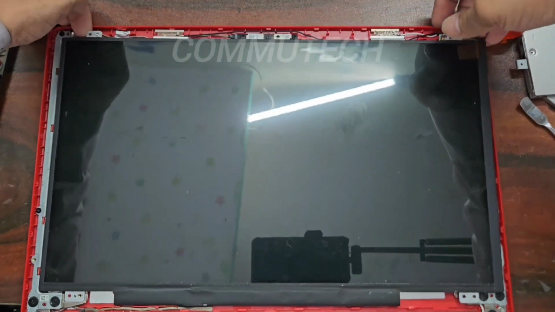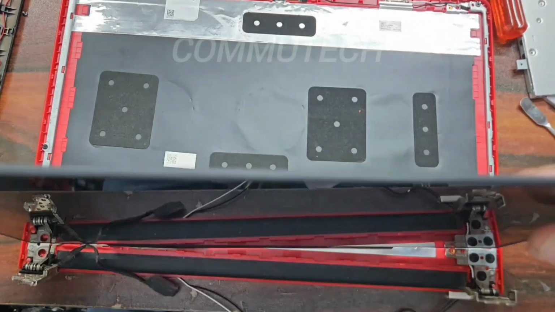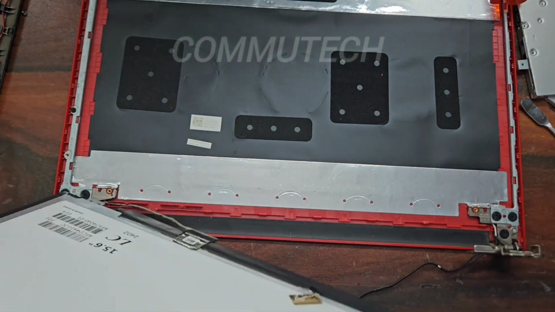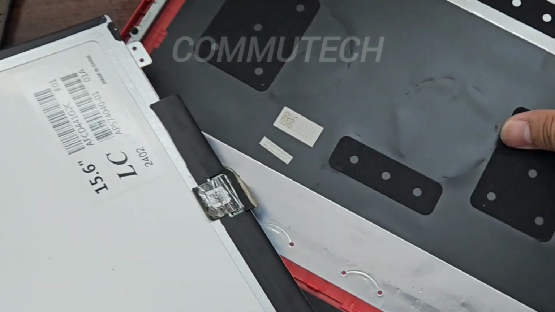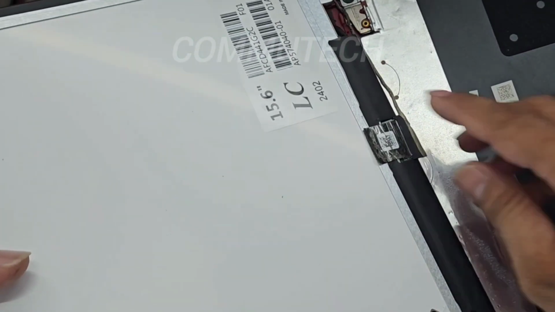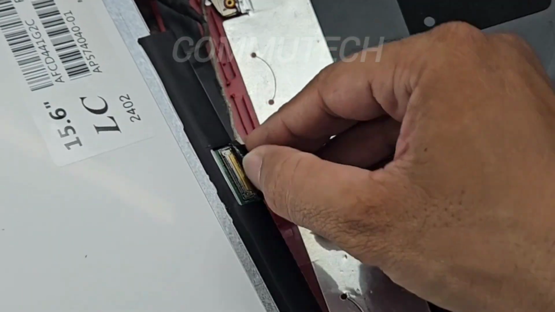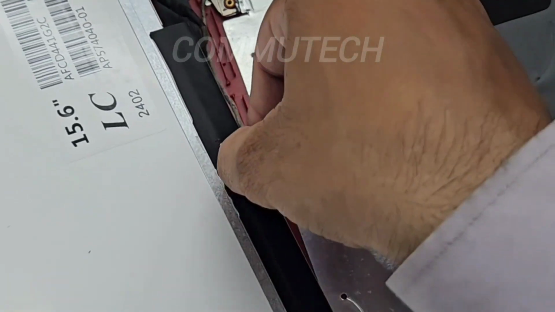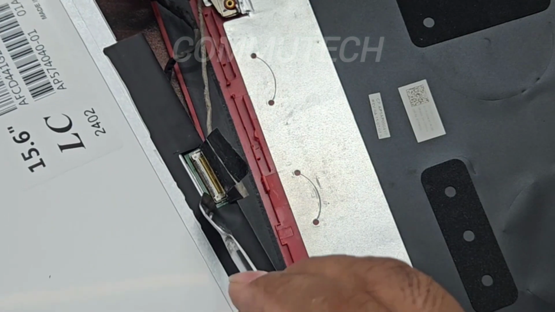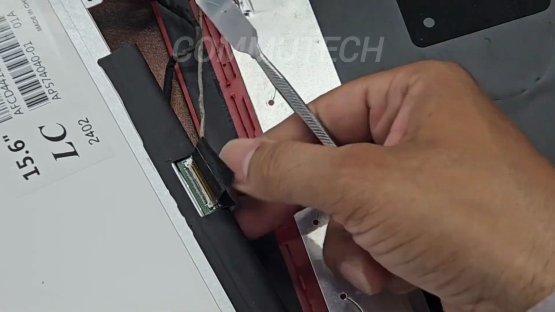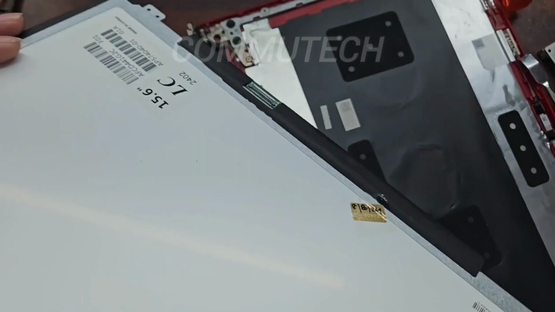Now we can easily replace the screen, and here you can see there is a connector present here which is holding this screen. We have to just peel it off, take the lock. There is a lock present here. We have to unlock this, and then we have to push it backside. Like this, the screen can be easily replaced.